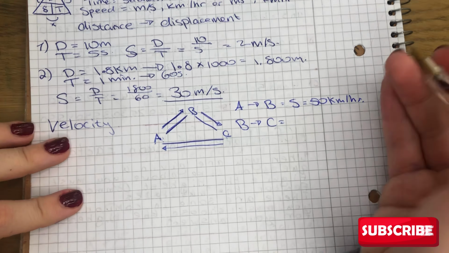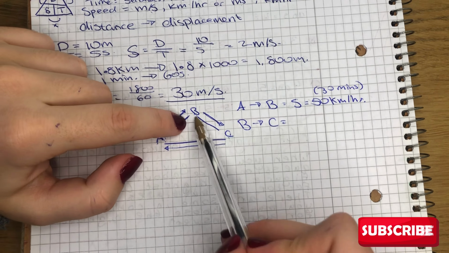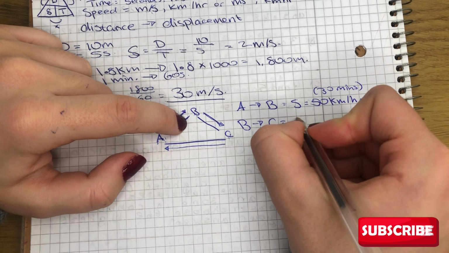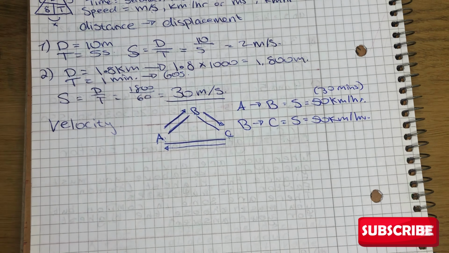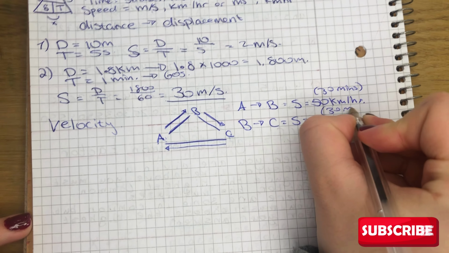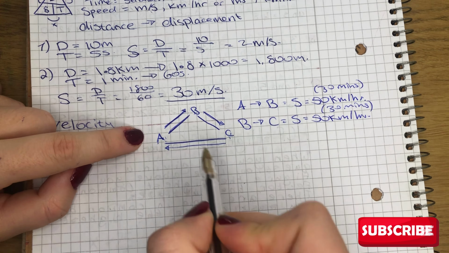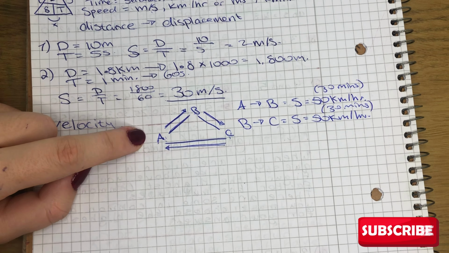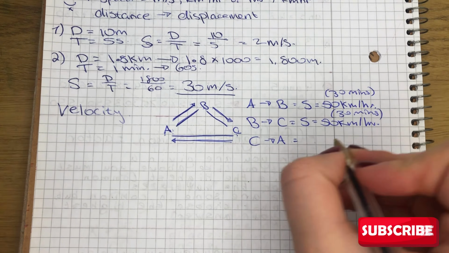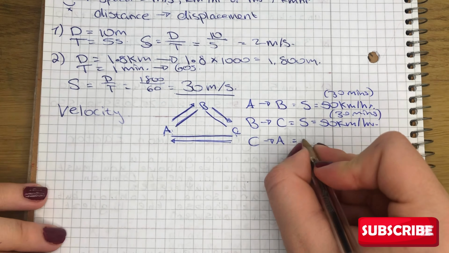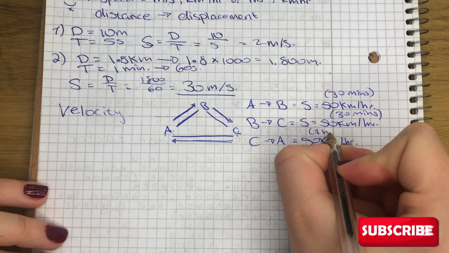Now, from A to B, it took, let's just say, 30 minutes. So then from B to C, our speed, let's use the same speed, would be 50 kilometers per hour, and this also took us 30 minutes. Perfect. But then you look at C and A, and you say, all right, say you go at the same speed, 50 kilometers per hour, but then that ends up being 1 hour.